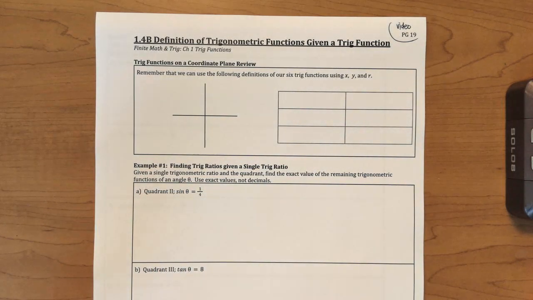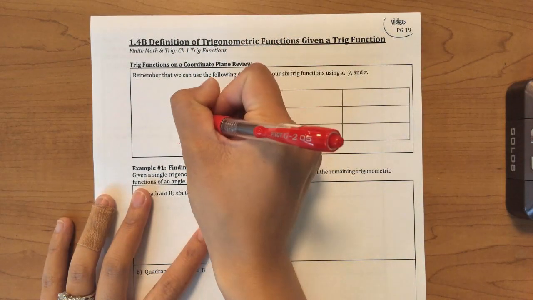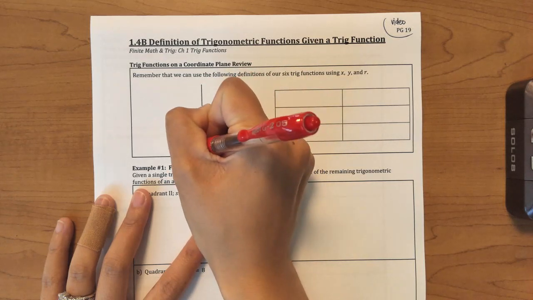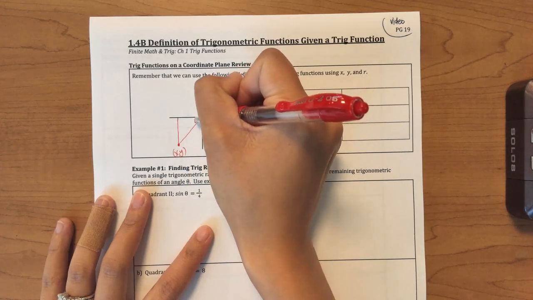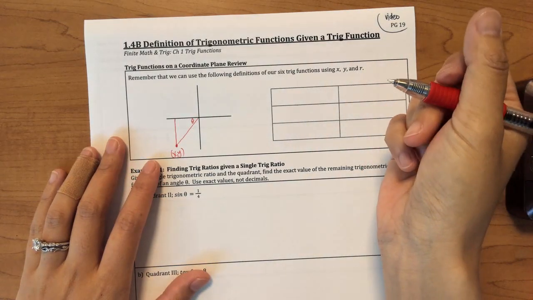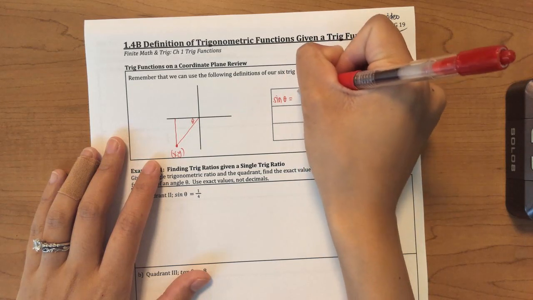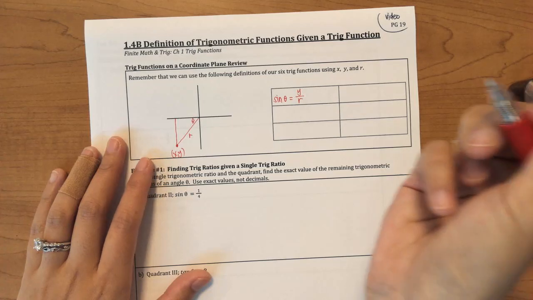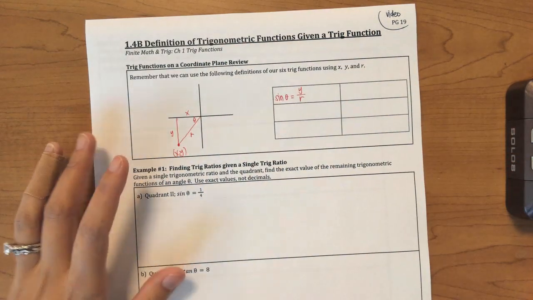Before we do this, let's do a quick review. Remember that if we have a point x, y, and we always go up and down to our x-axis for our reference angle, then we know that sine of theta is y over r, r being the radius, y is your y length, and x is your x length.